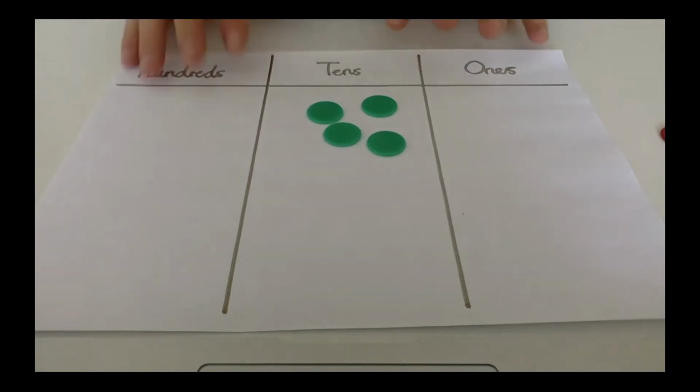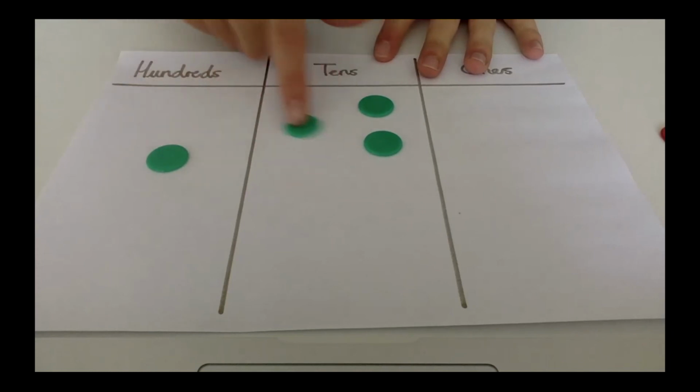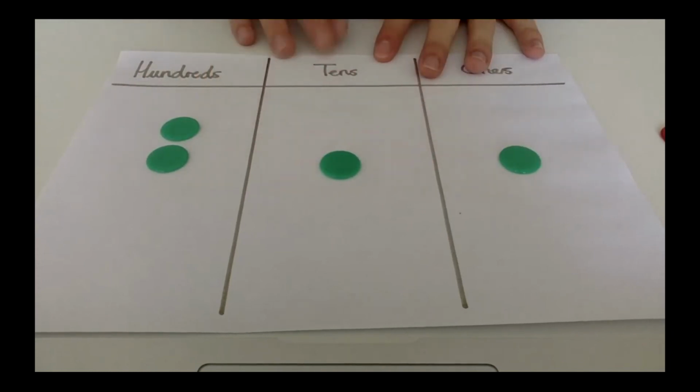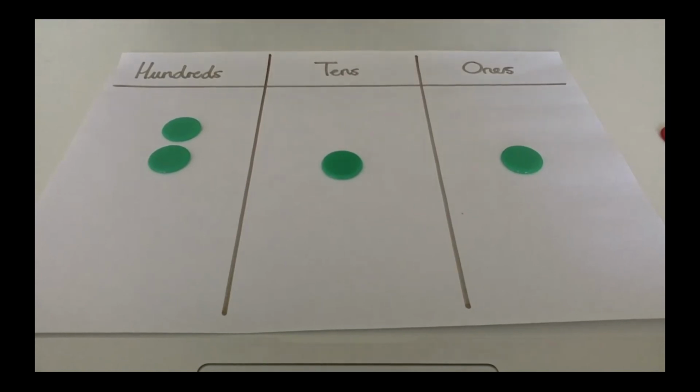So I'm going to have a go. I'm going to put maybe 2 counters in here, 1 counter in here, and 1 counter in here. What number have I made here? Fantastic, I've made the number 211. Is that a 3-digit number? Yes, because it's got hundreds, tens, and ones. So that is one number that I can make using 1, 2, 3, 4 counters.